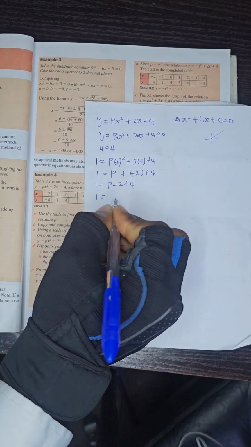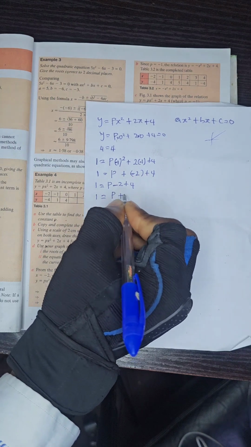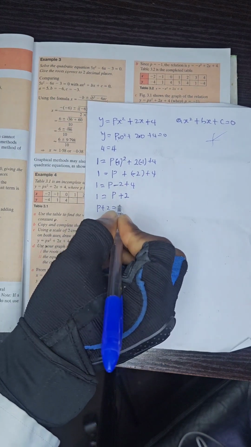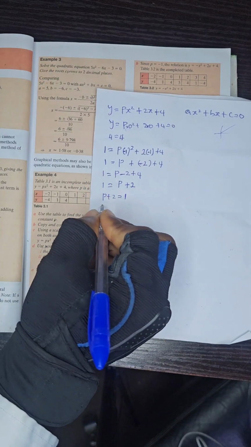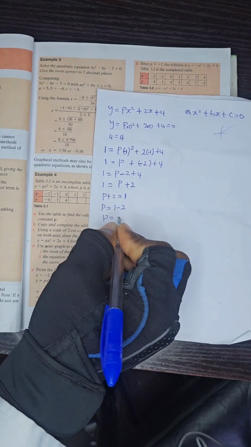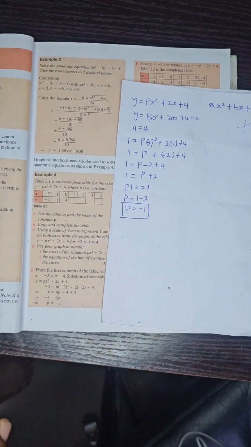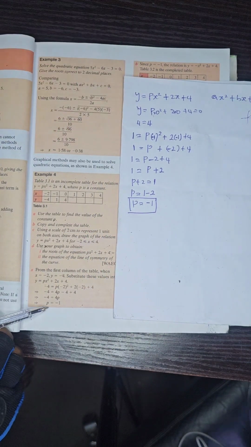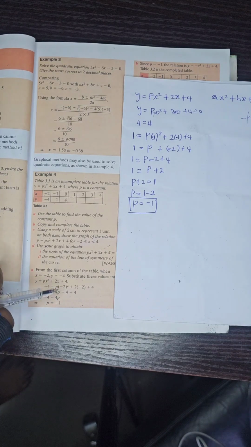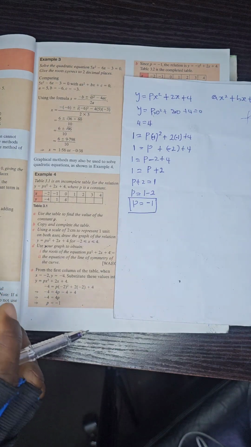So I will now have 1 is equal to p minus 2 plus 4, which is 1 is equal to p plus 2. When 2 crosses the equation, you have p is equal to 1 minus 2. P is equal to minus 1. This is the first answer we are looking for. You can confirm it from here. In their own case, they used this first one, minus 2. So whichever you use, you still get the answer. But remember, we didn't use 0 because 0 cancels out the p.